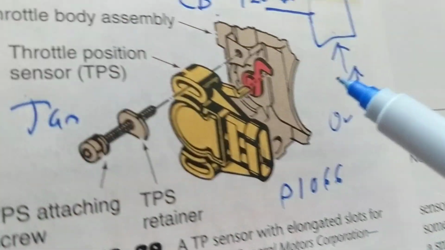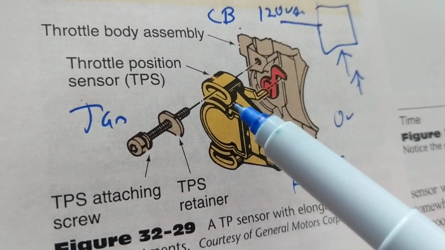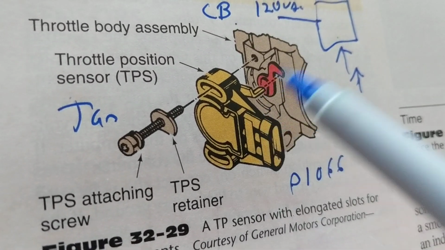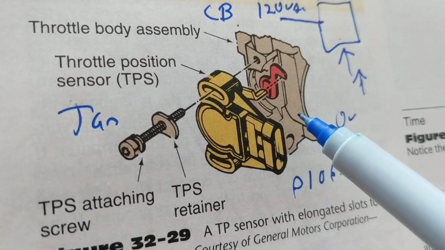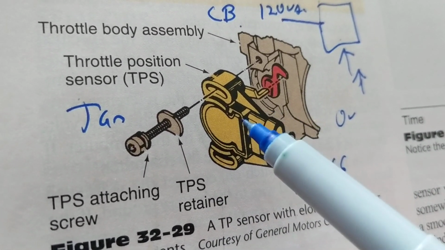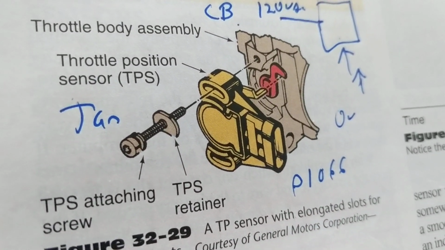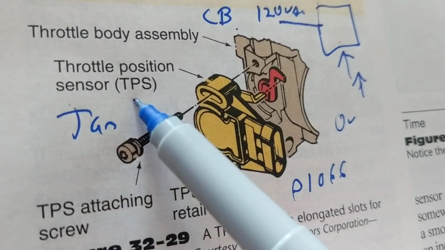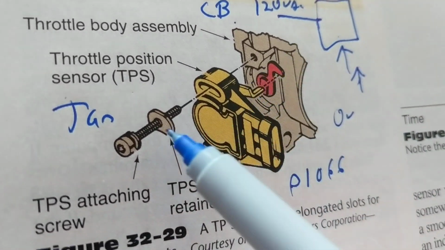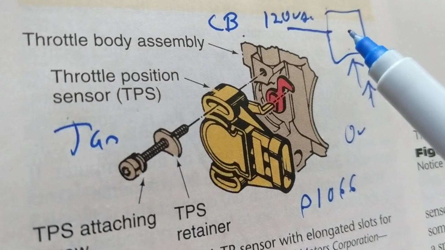So why does the computer need all these sensors? The computer needs the voltage back from this sensor to tell it how much you're stepping on the gas and how much air you're letting into the cylinder. With that information, it can adjust and open and close the fuel injectors to give more fuel or less fuel. So critical information comes from the TPS. Critical information comes from the oxygen sensor. Every sensor has a purpose. The intake air temperature, everything has a purpose for the computer.